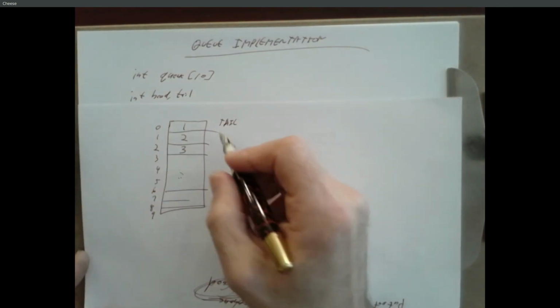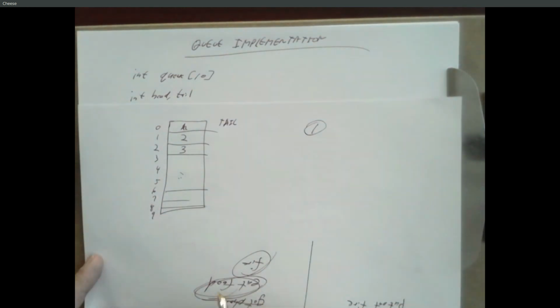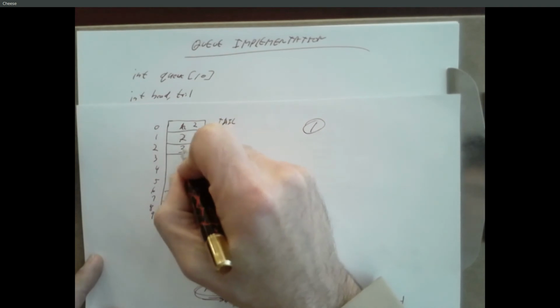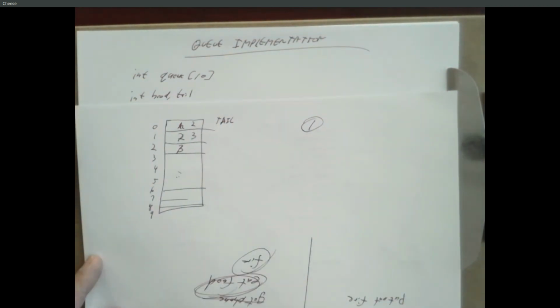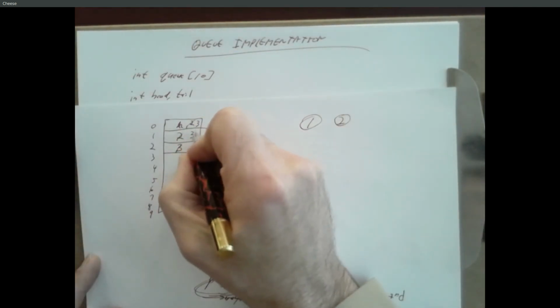And when I remove something from this queue, what's the first thing I should remove? The 1, right? So I should remove this, so I could say, okay, if I'm going to remove, I'll take that 1. There's the first thing that was in the queue. And I'll take all this other stuff and move it up. And now if I want to remove the next thing in the queue, it's a 2. So I'll remove that, and I'll move everything else up.